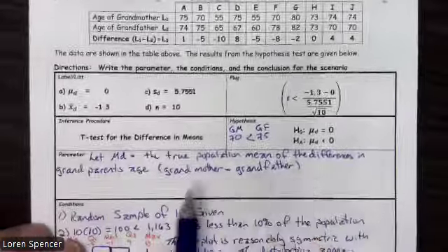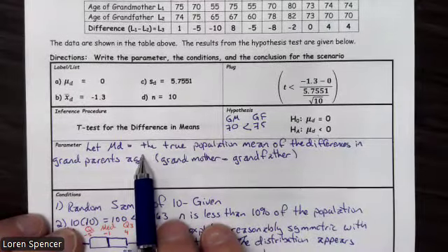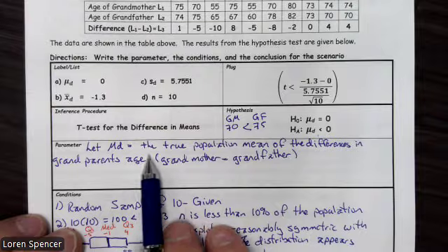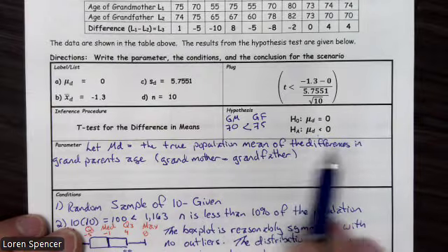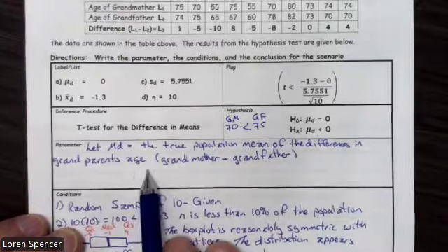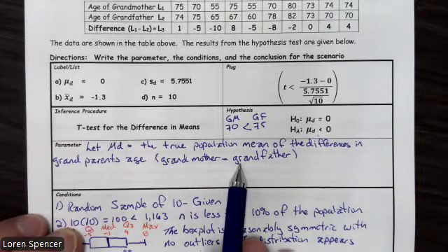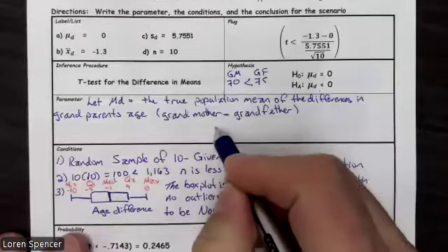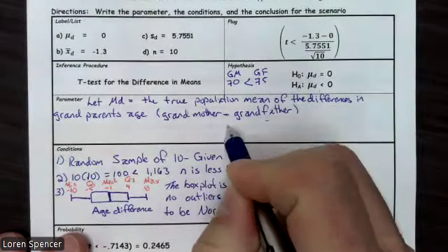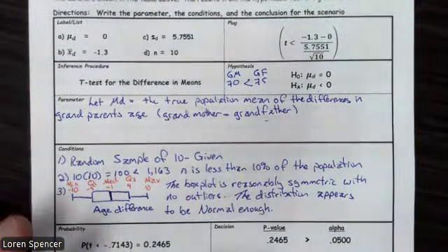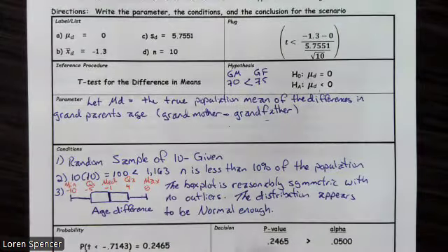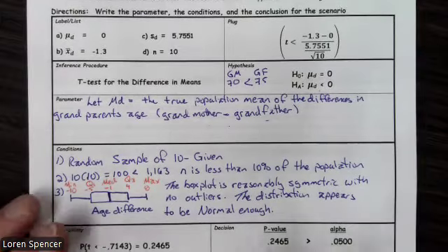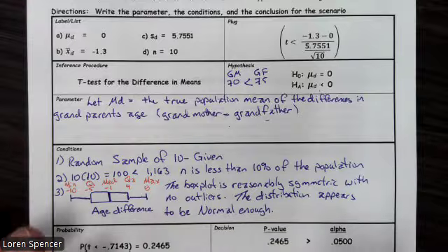We just plugged into our formula, and that was all the values. And what we had not done is define the parameter before, so we're going to do that. Let mu d equal the true population mean of the differences in grandparents' ages, grandmother minus grandfather, or you could just put ages, grandmother minus grandfather. Super important that you have the order that you subtract in, because while everything will be the same, the sign of your test statistic will go from negative to positive or vice versa, depending on the order you choose.